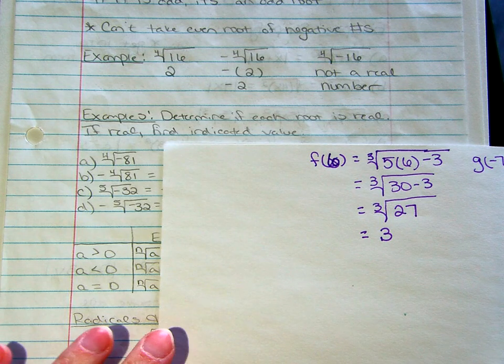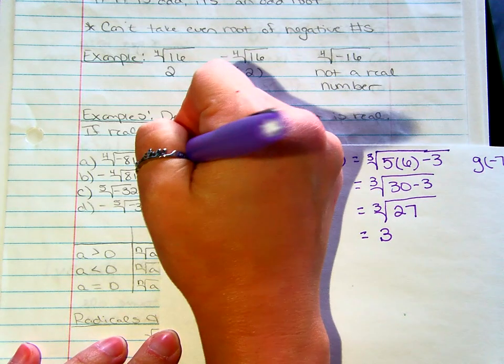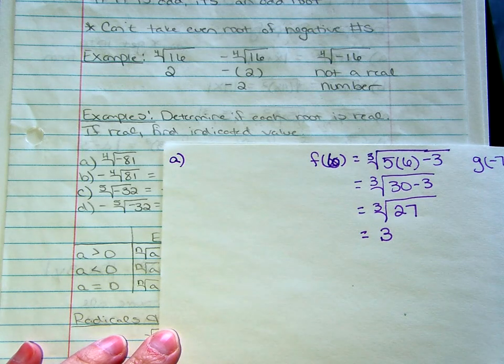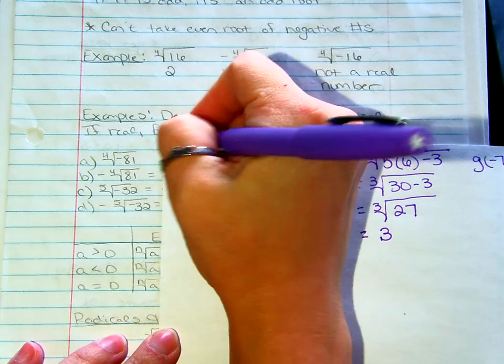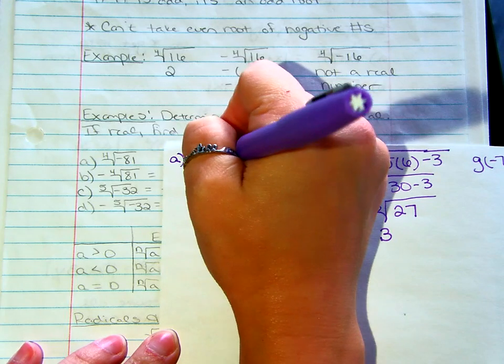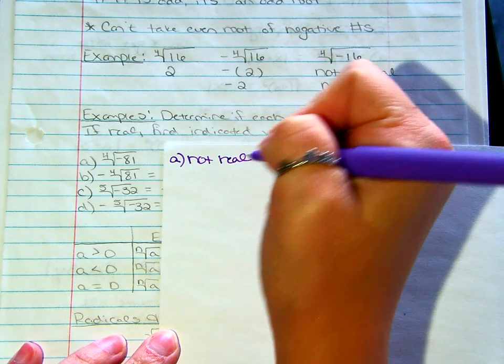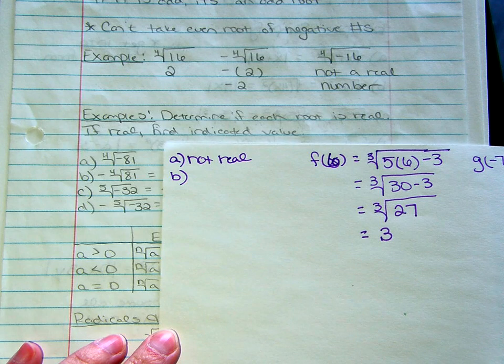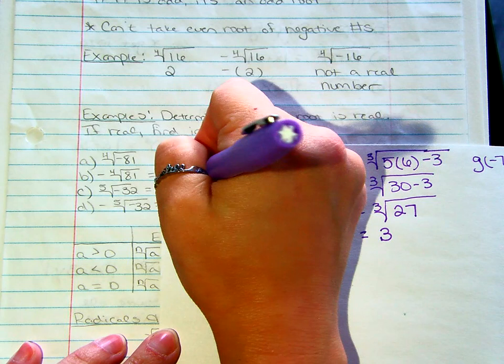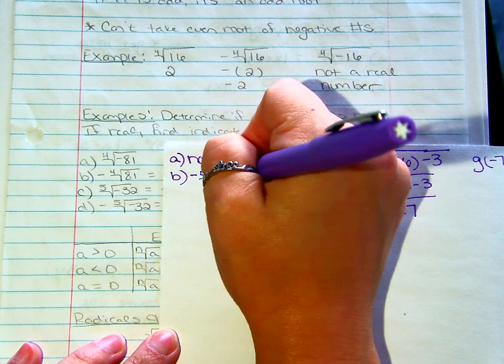So, is A real? No, because I'm taking an even root of a negative number. So there's nothing to do here. It's not real. Now for B, though, that negative lives outside. So I can take the 4th root of 81 and then apply the negative. 4th root of 81 is 3, so my solution is negative 3.